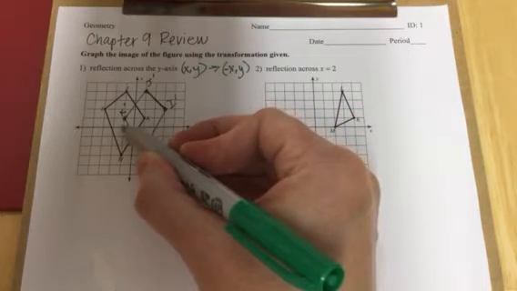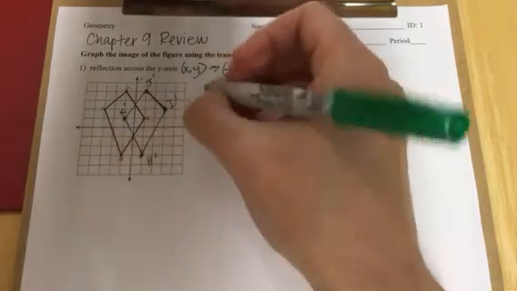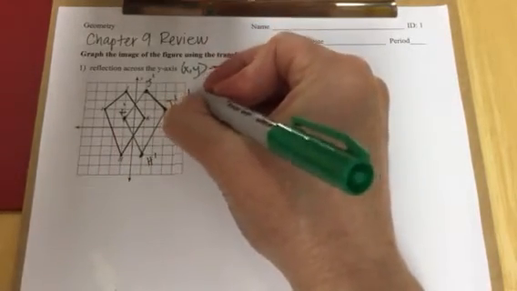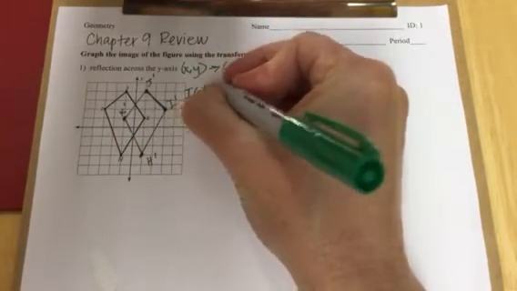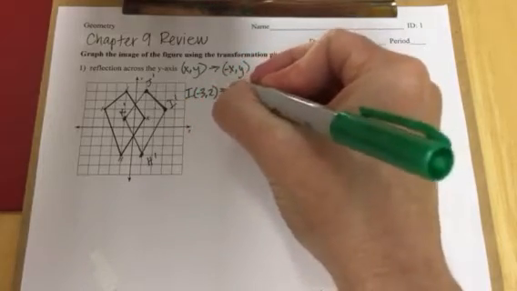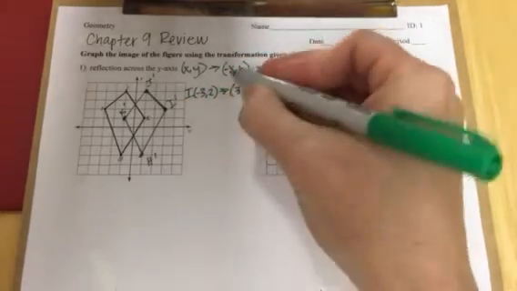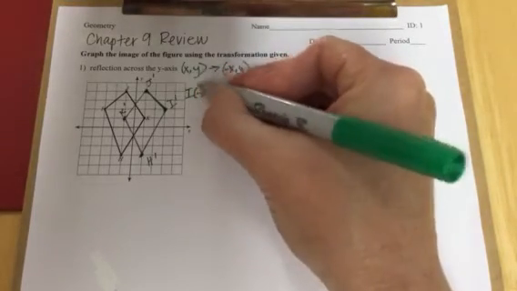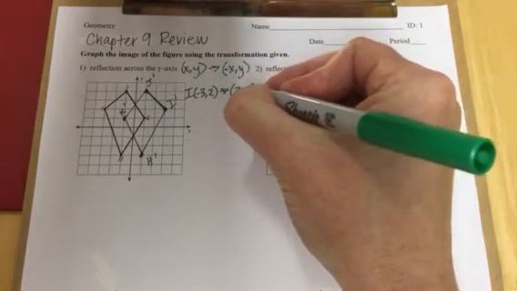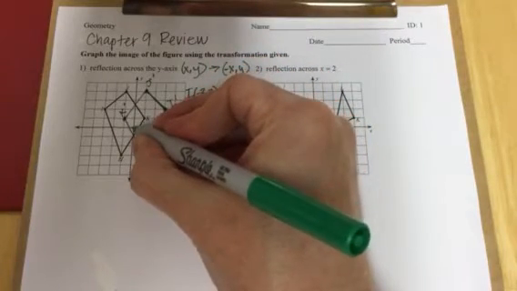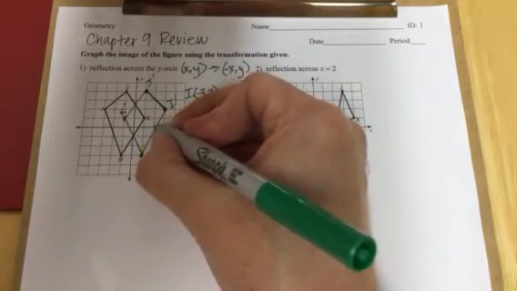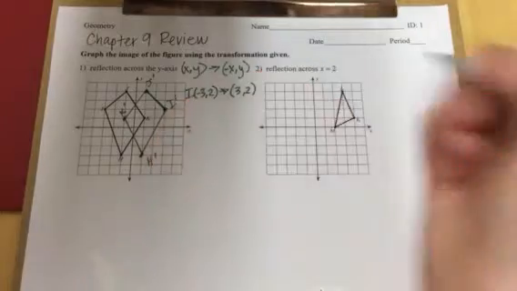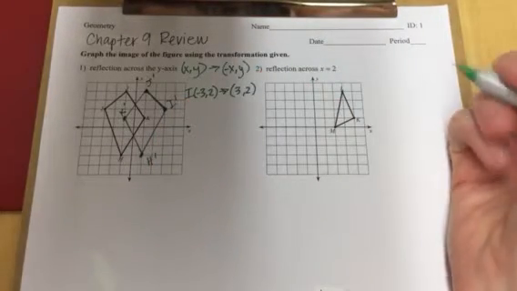Let's do I. So I is at -3, 2. It would change to be 3, 2, right? We would change this from being negative, that's what it originally was, to the opposite of that. So it's going to be +3, 2. Let's count, make sure it works. So we went 1, 2, 3 to the right, up 1, 2, and there's I prime, just like we thought.